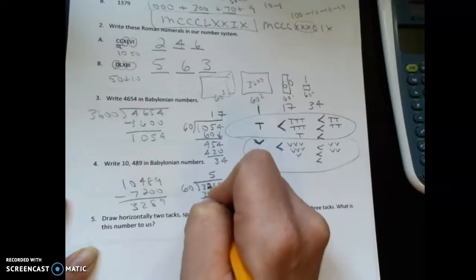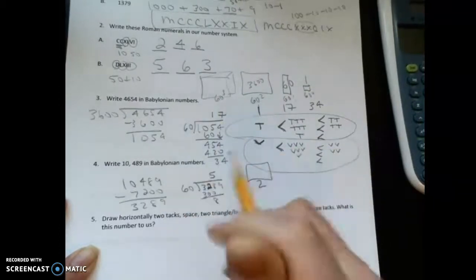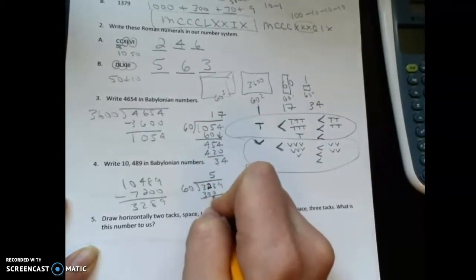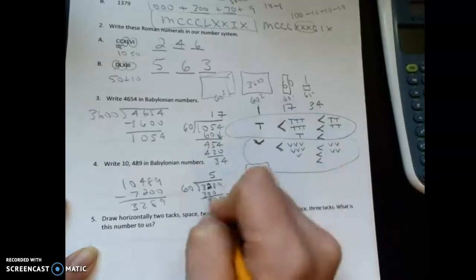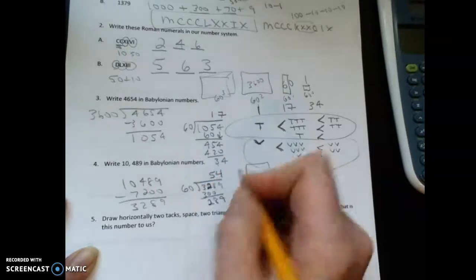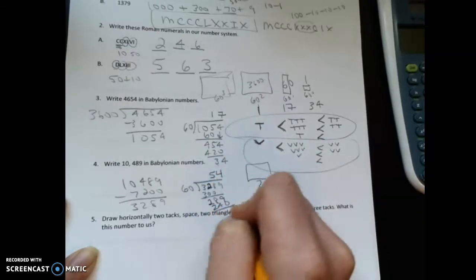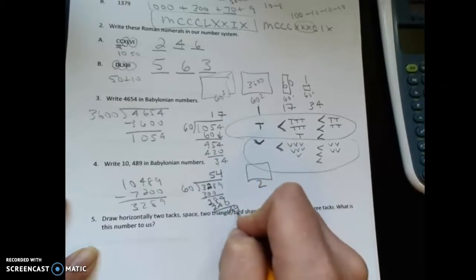That's a 2, 3,289. All right, so 60 still goes in there 5, but when I subtract 300, I get 289. All right, and then 60 goes into 289 4 times, would be 24 with a 0, 240. So when I subtract, there's 49 left over.